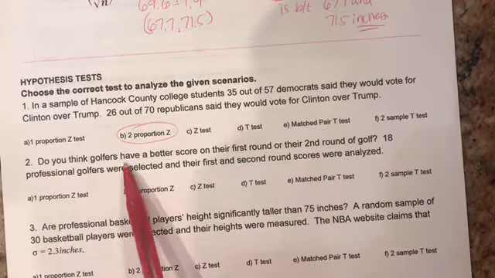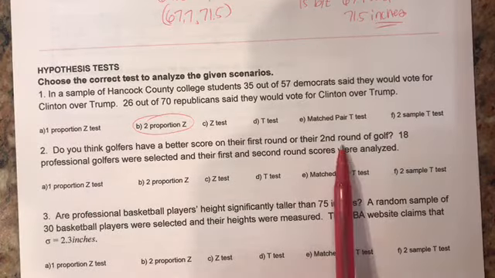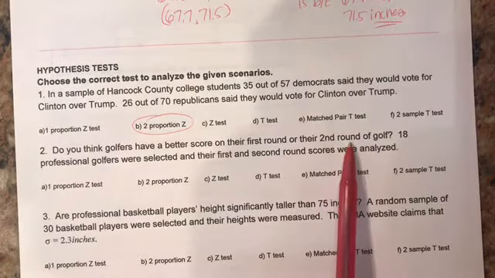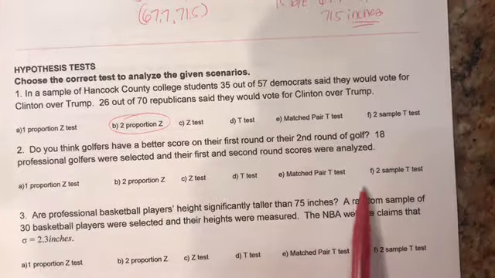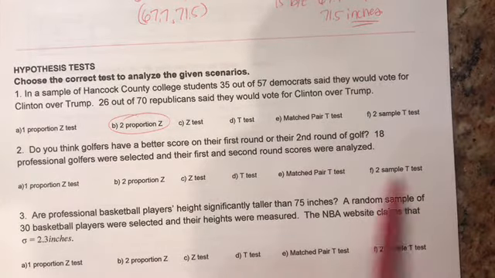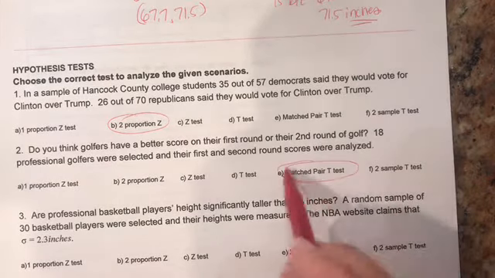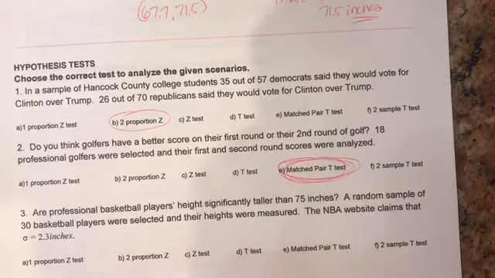Do you think golfers have a better score on their first round or their second round? So we're going to compare each individual golfer's first score to their second score. So instead of a two sample t-test, this is the most missed question here, it's actually a matched pair, and we're going to practice one of those in a little bit.